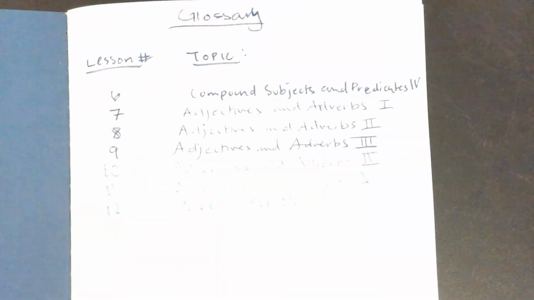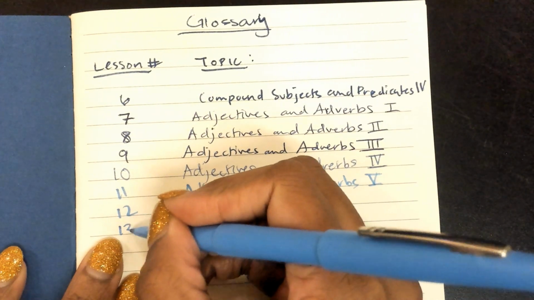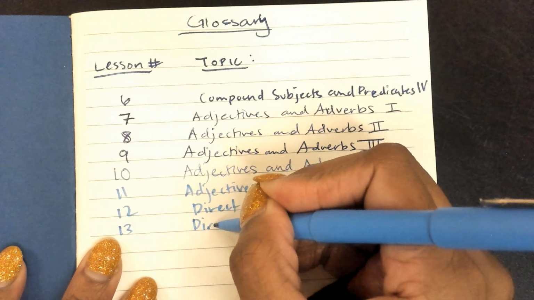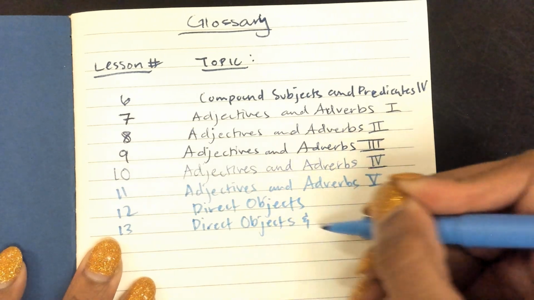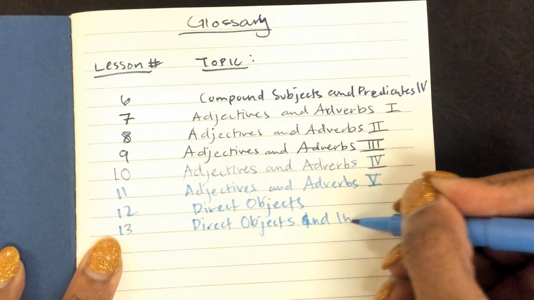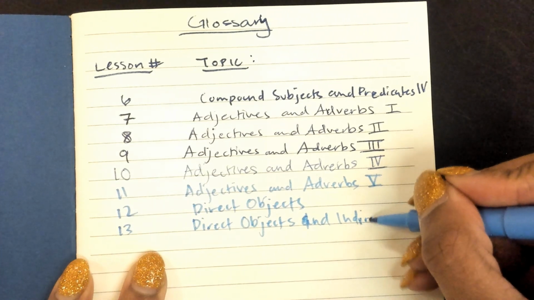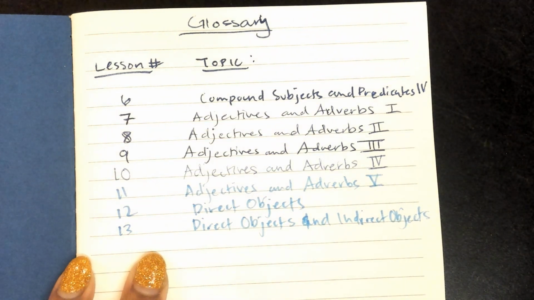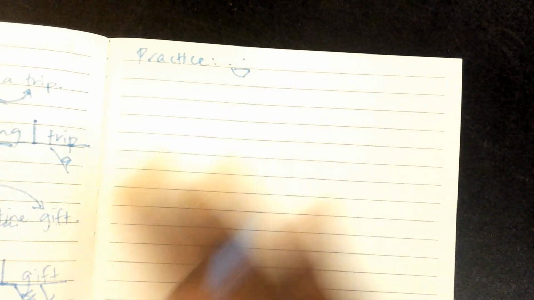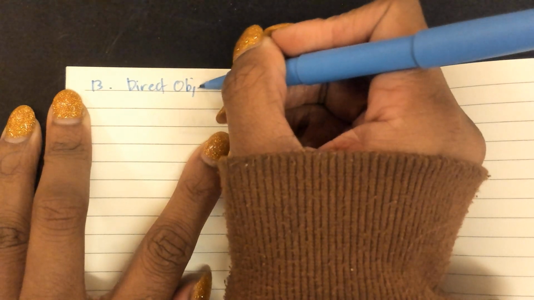Let's open up to our glossary. And this is lesson number 13. Today we will talk about direct objects and indirect objects. All right, let's turn to our page. Okay, again, lesson number 13, direct objects and indirect objects.